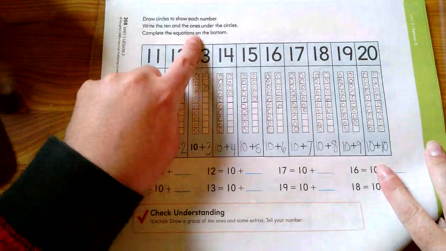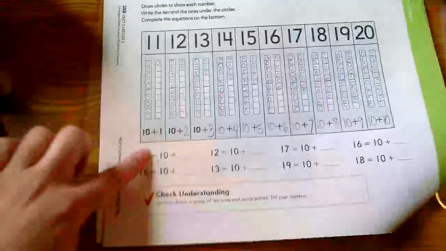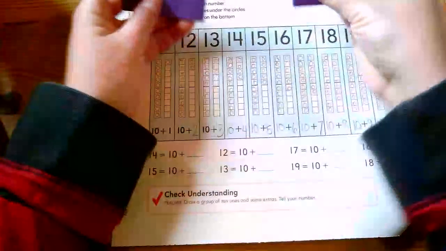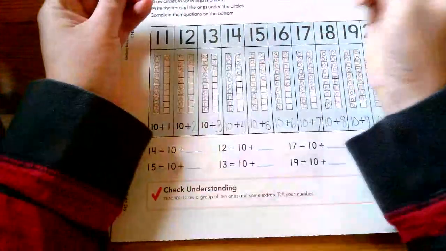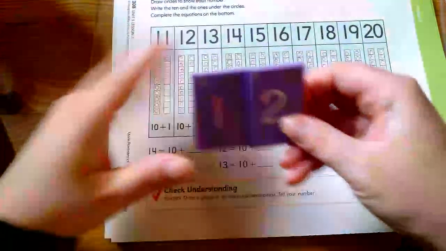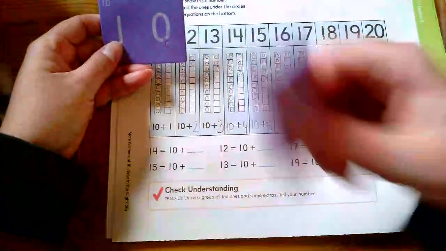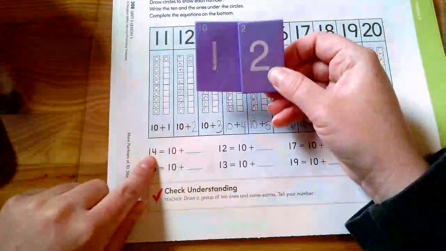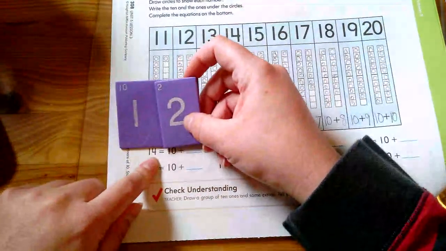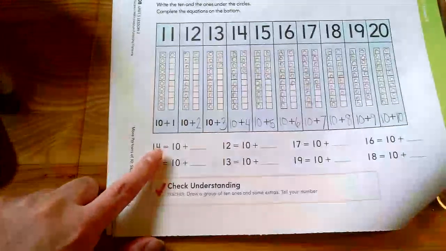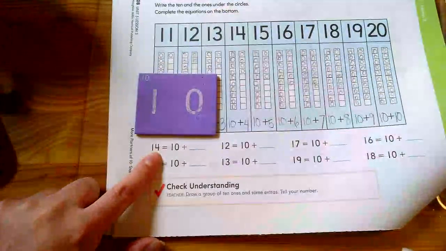All right, the last thing we have to do is complete the equations on the bottom. So at the bottom here, usually when we're doing our teen number equations, we say 10 plus 2 equals 12. But this time we're going to start with the teen number and we're going to take it apart into its 10 group and extras. So the first teen number is 14.